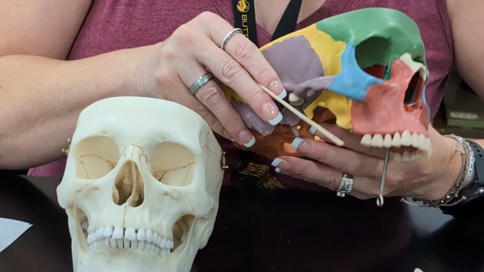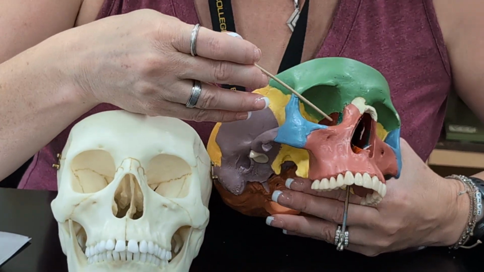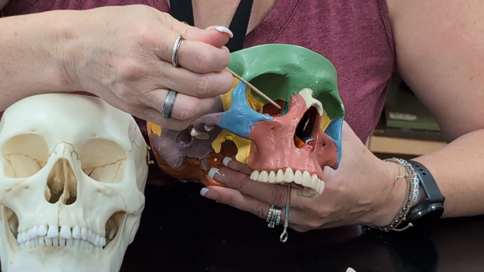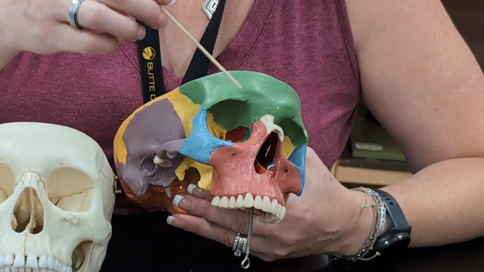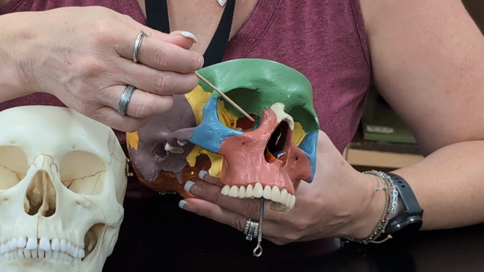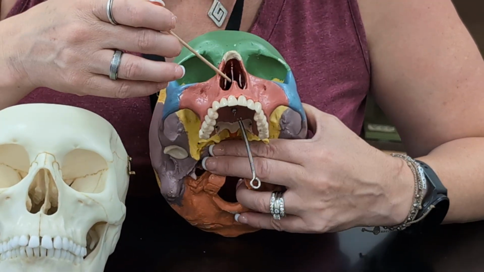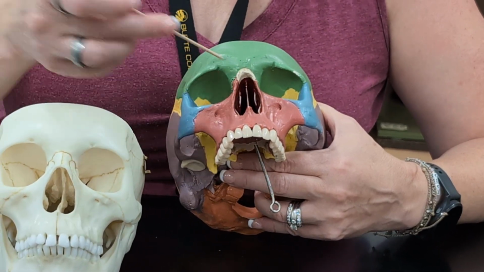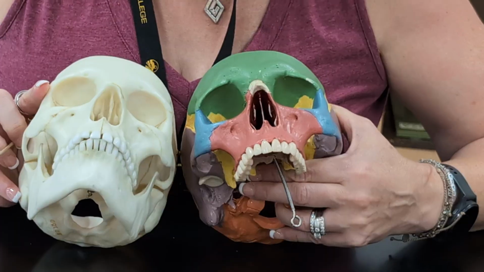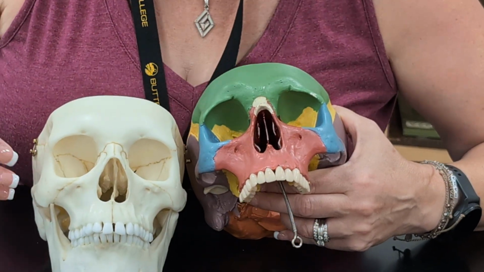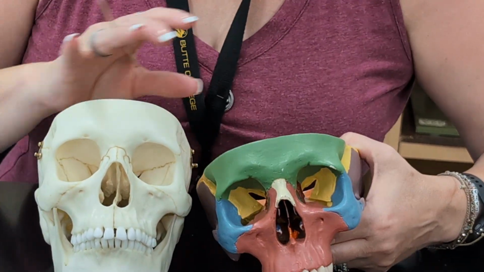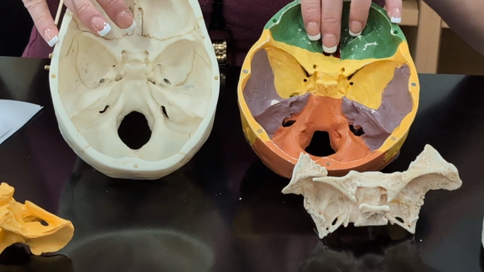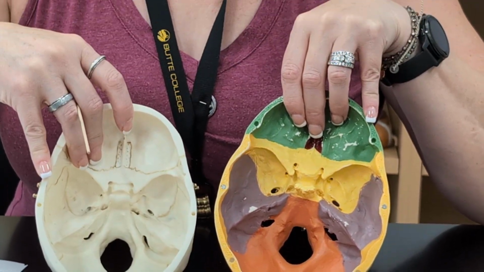When I look in the orbits, I can see the ethmoid bone kind of in that core of the nose, on the inside medial surface of the orbit. And then if I look up the nose, I can also see the ethmoid bone making up the core of the nose inside there. So that's the ethmoid bone. And all of those bones are going to be up against the brain, especially visible when we look into the superior view of the skull.